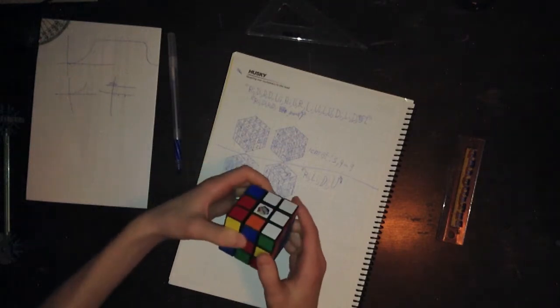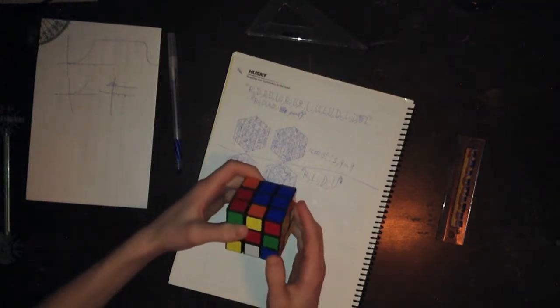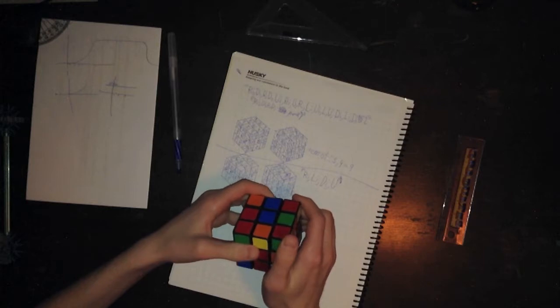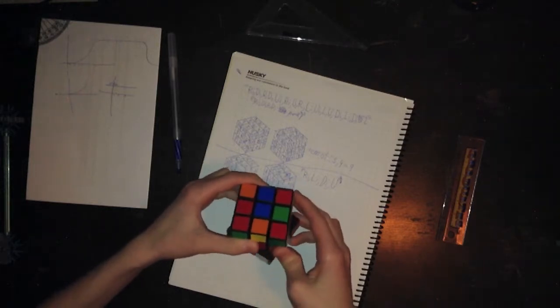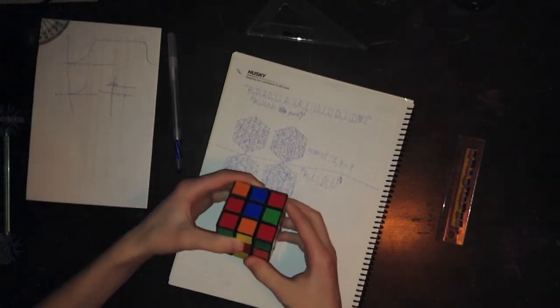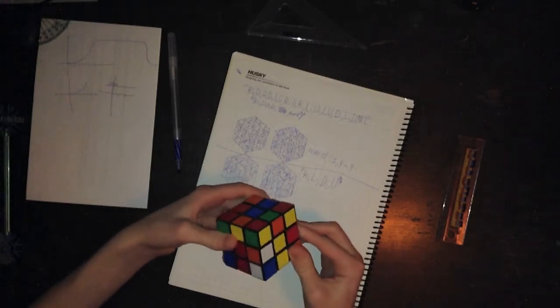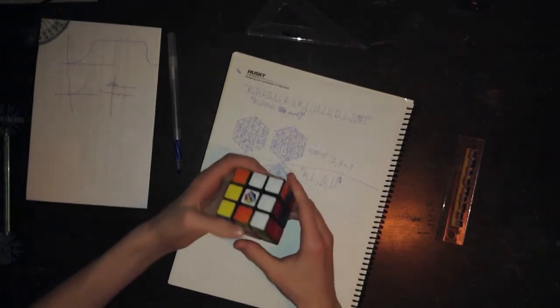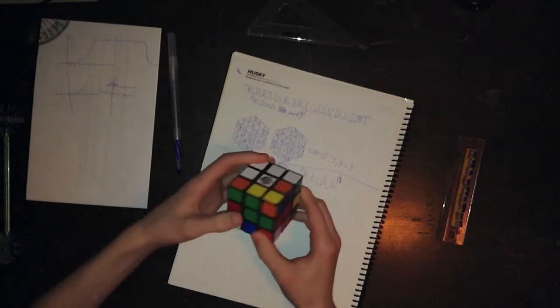Now, I won't demonstrate that right now, just because it's a little bit complicated to keep track of the algorithm, like I just did. I will be back in a second when I resolve the cube.